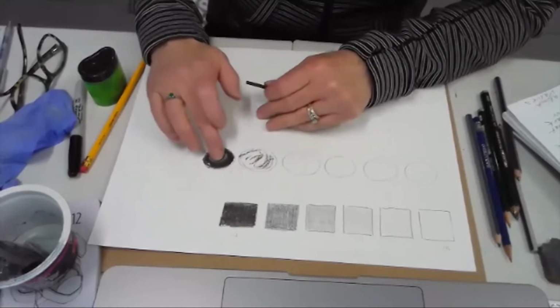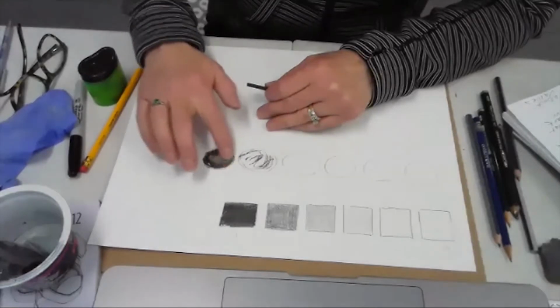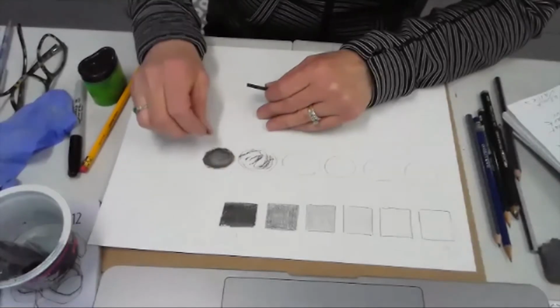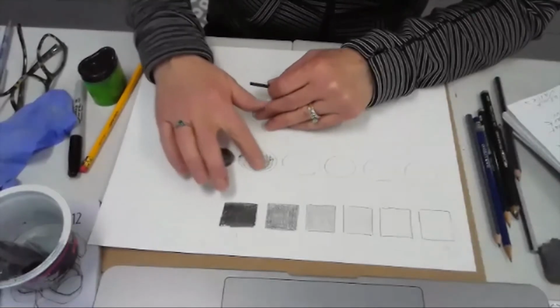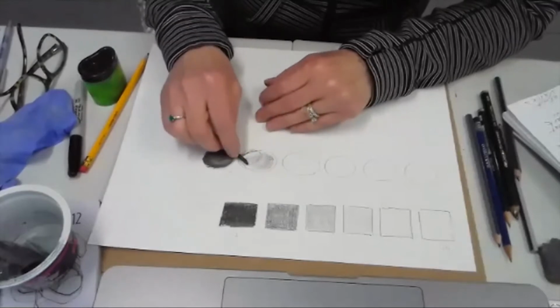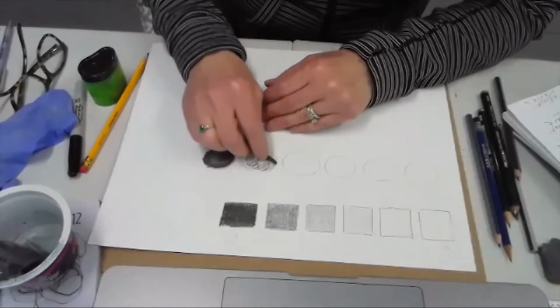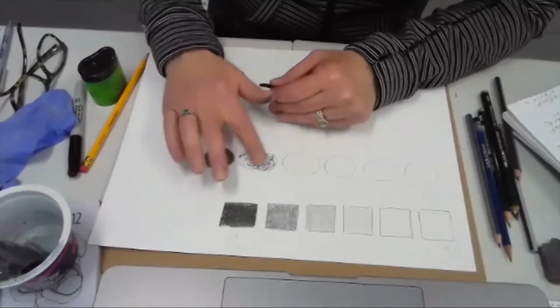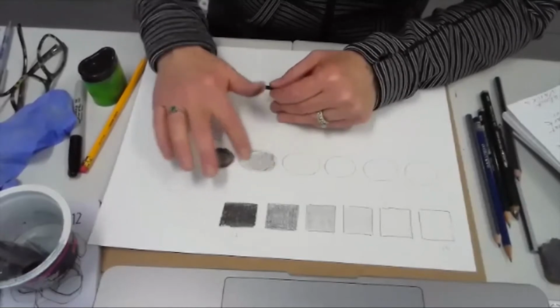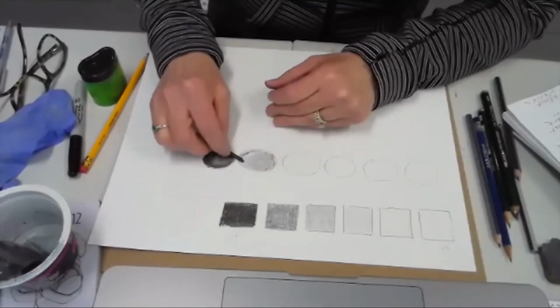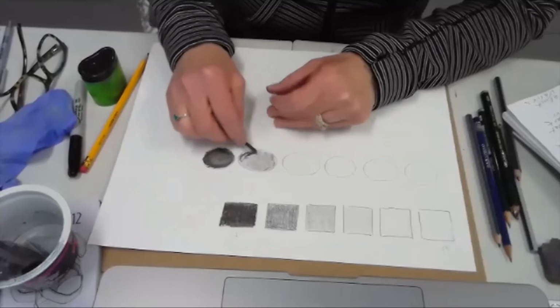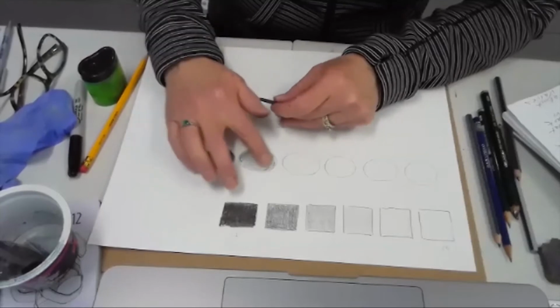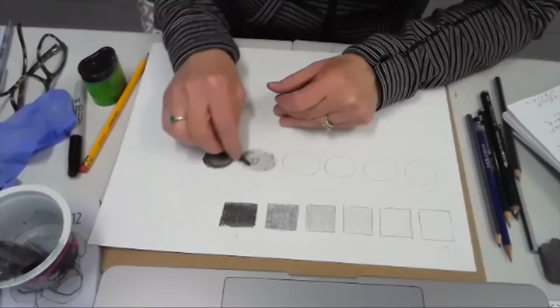Now, let's see what we got. Add a little bit more, just add a little bit at a time, because it's easier to put more on than to take it off. I need to go a little bit darker.